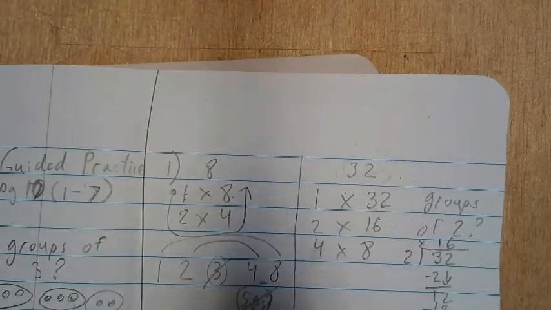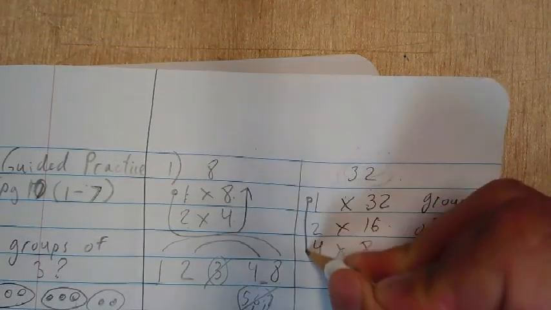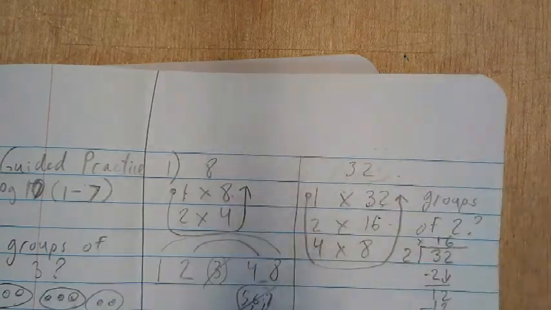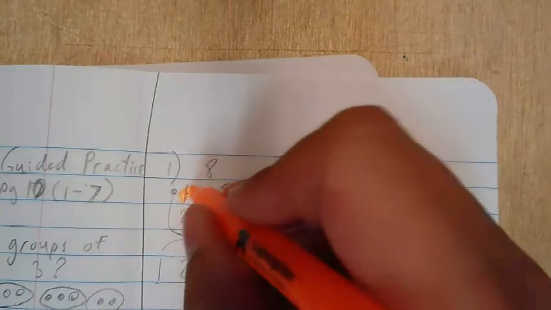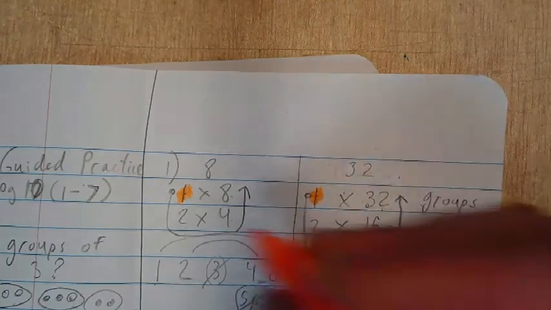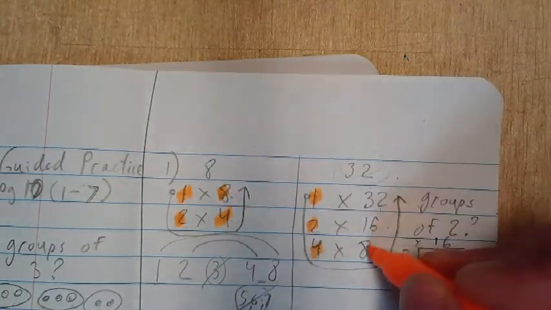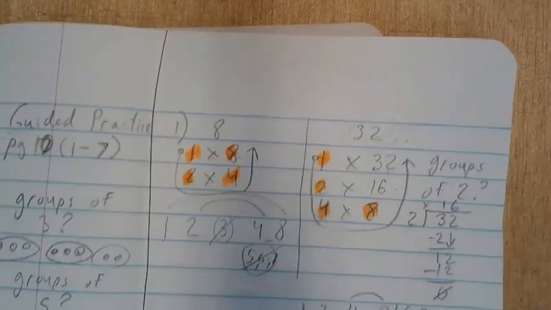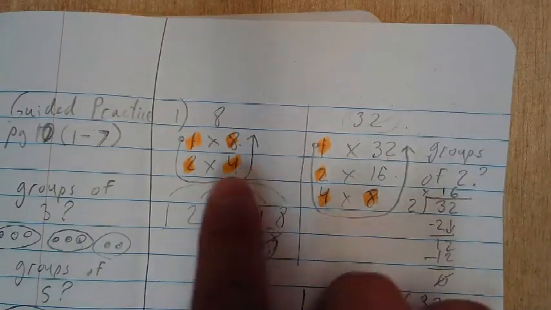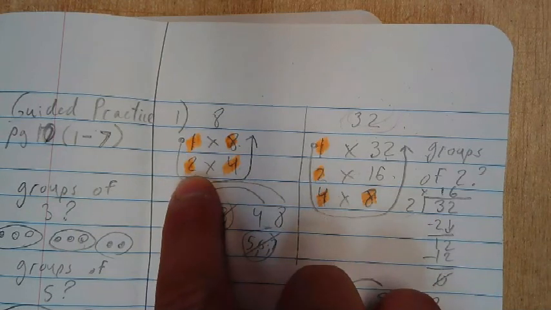4, I can make groups of 4. I can make 8 groups of 4. That works. 5 doesn't work. 6 doesn't work. 7 doesn't work. And I already have 8. Again, let me show you the line so you can see what's going on. Do you have to do what I'm doing right here? We're drawing the line here? No. But I want you to see that there's a connection. 2 times 16, 4 times 8.